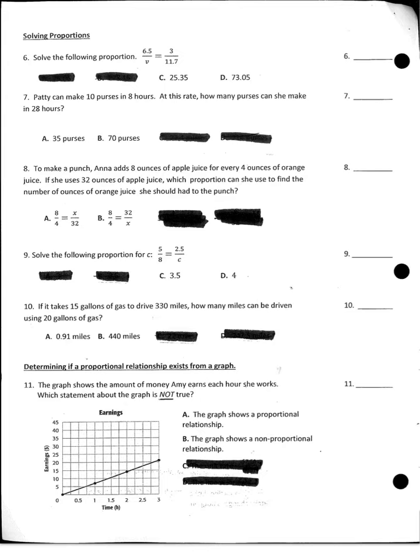Number 10. If it takes 15 gallons of gas to drive 330 miles, how many miles can be driven using 20 gallons of gas? Is it A, 0.91 miles, or B, 440 miles?